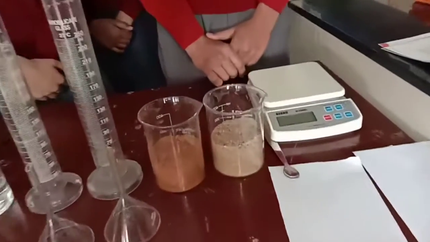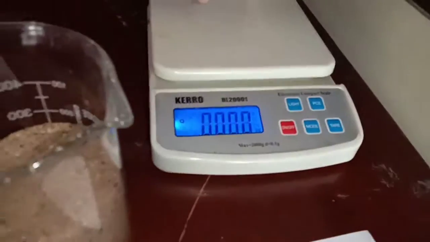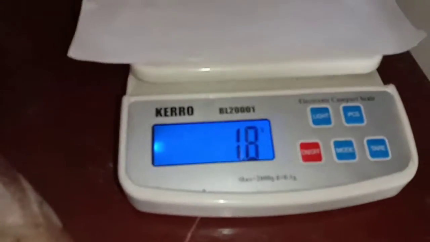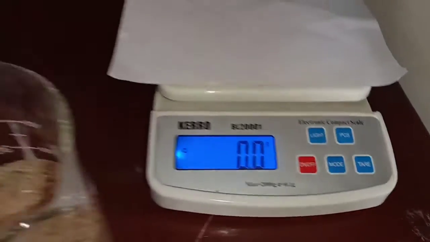The principle of this experiment is that the water holding capacity of the soil is the amount of water retained in the capillary space. Capillary space is the space between soil particles after the percolation of gravitational water into the deeper layer.